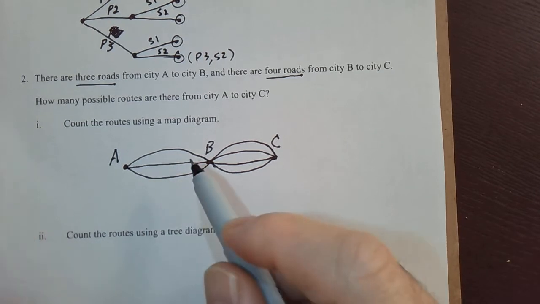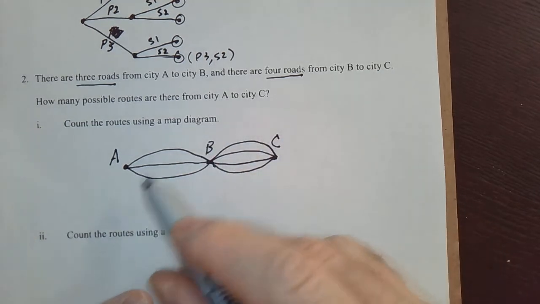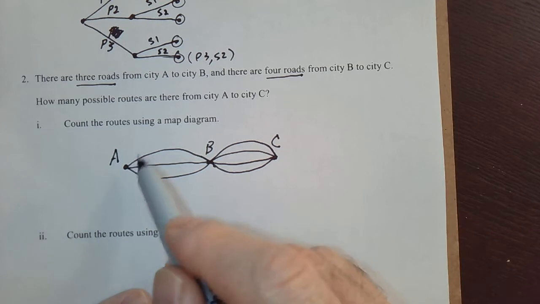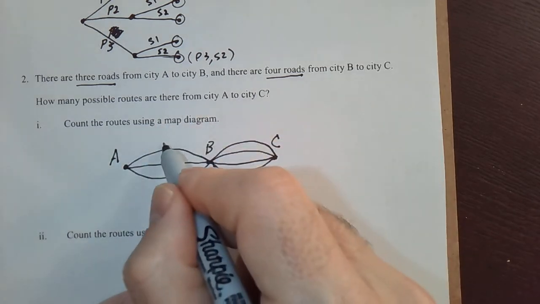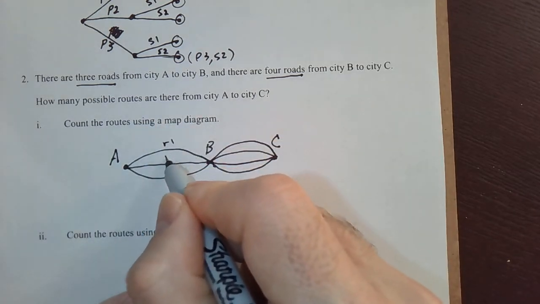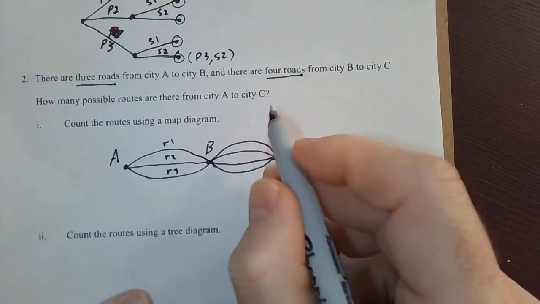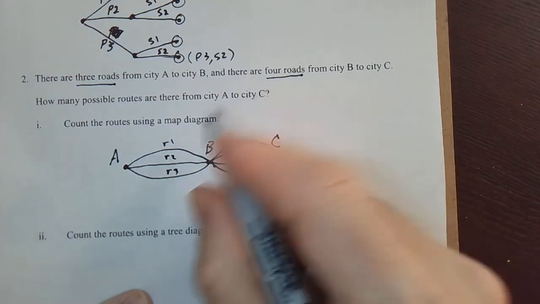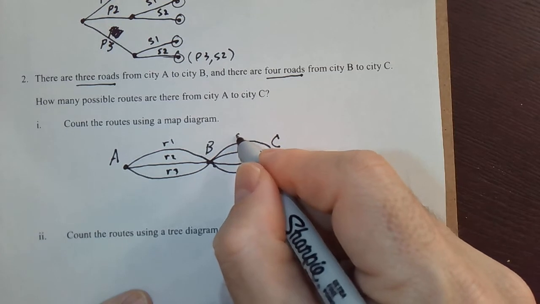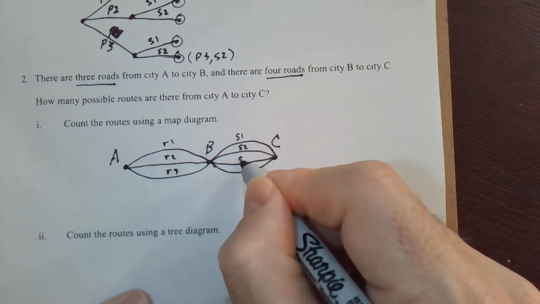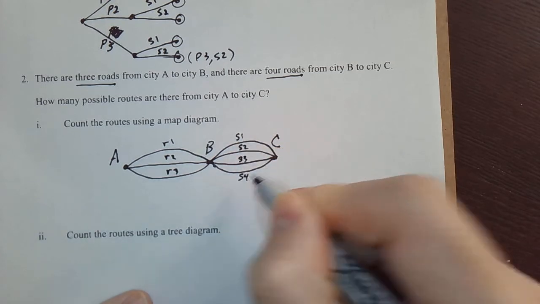So now we could go through and we could just count all of the possible paths we could take. Notice if you take the top road, maybe we call that road 1, road 2, road 3, and let me use a different letter for these: S1, S2, S3, S4.